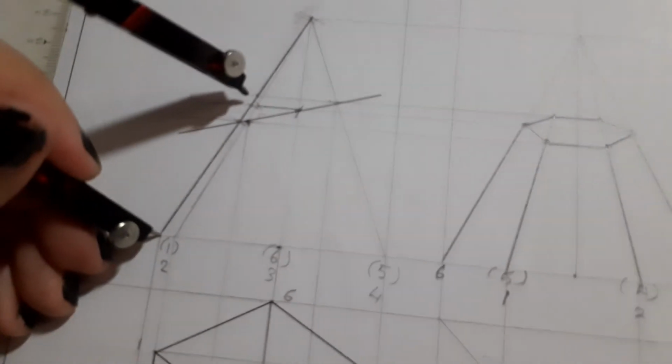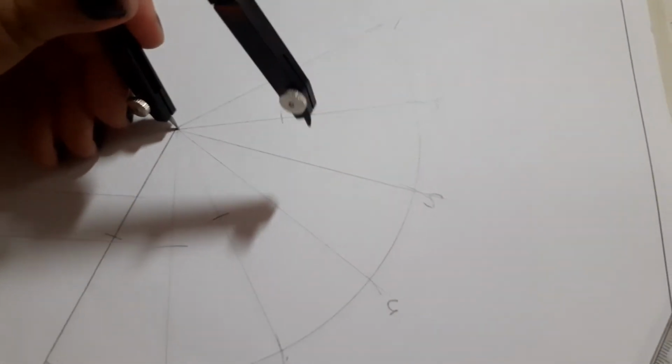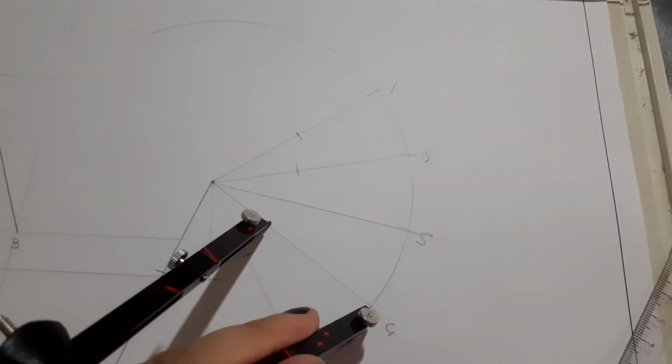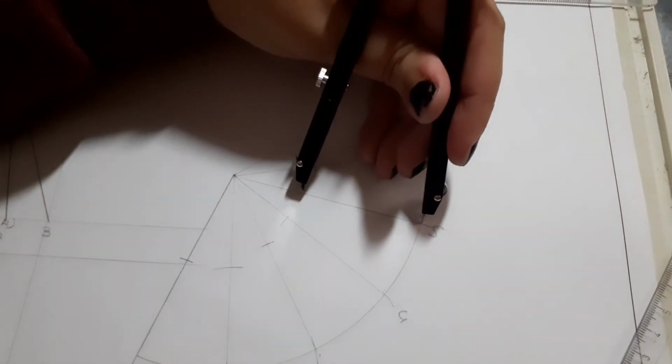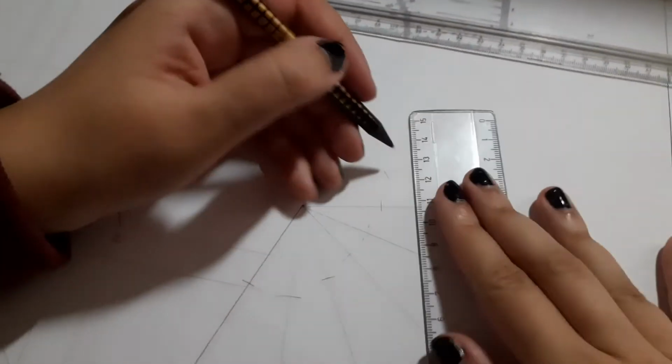And finally we go for 5 and 4. There. And we join.